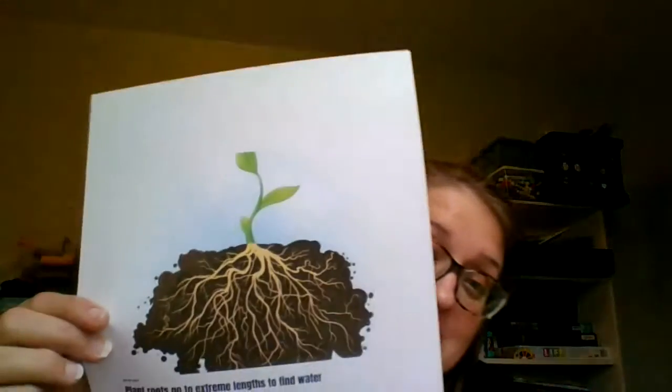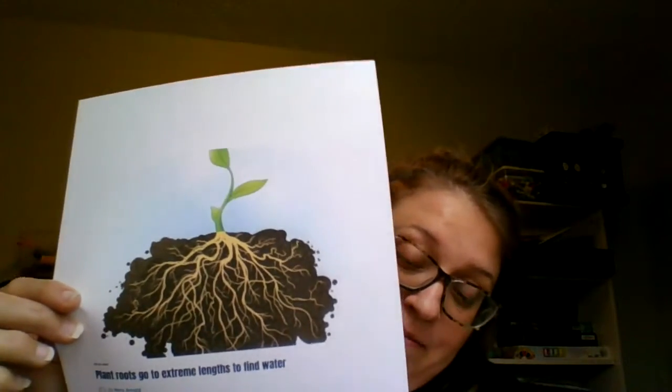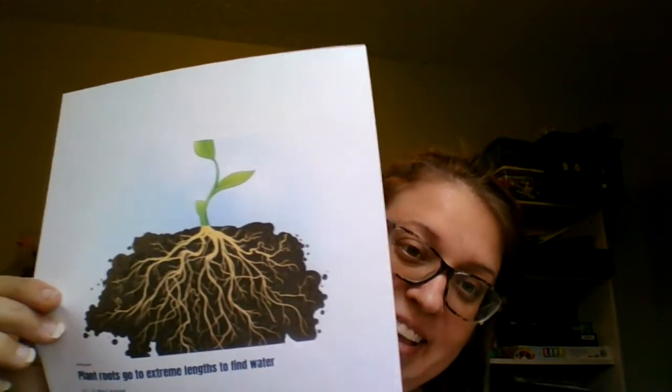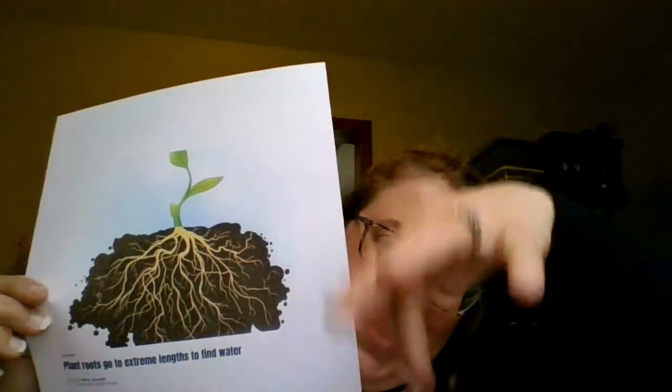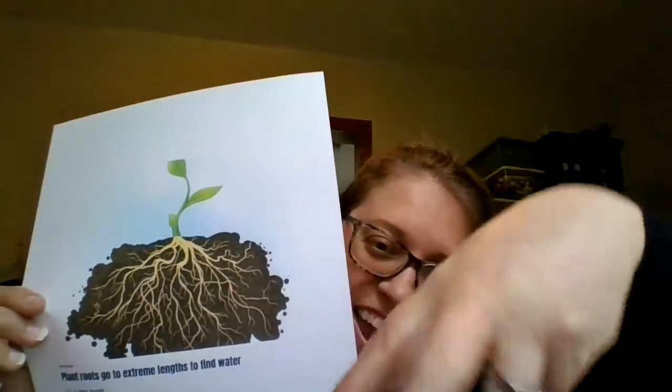And now my picture of my example, the roots would be down underneath inside the pot in the ground. And so I printed off a picture of roots to show you. So here's an example of what roots look like. So you can see, they make me think of tangly pieces of hair.